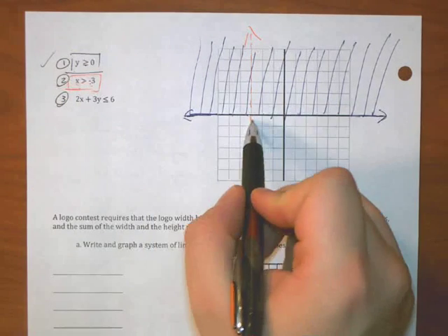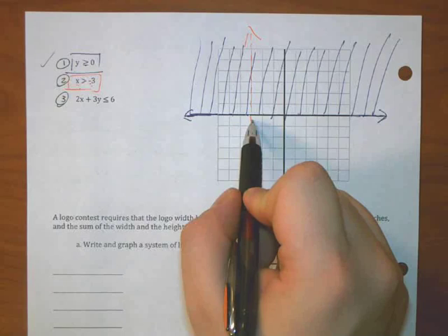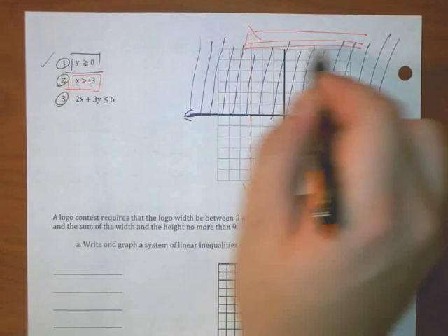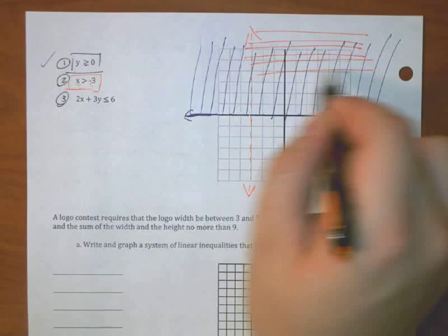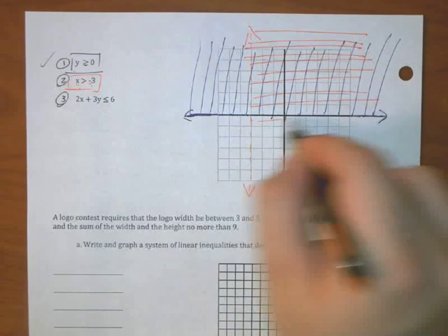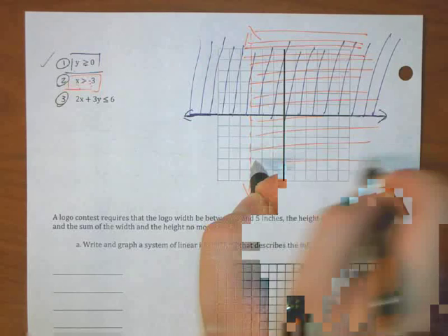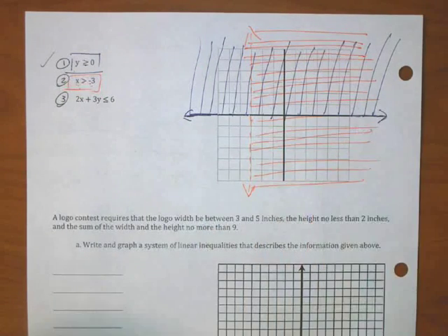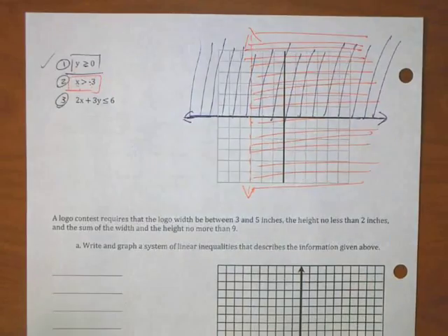Are they to the right or the left of this line? Greater than goes to the right. Okay.